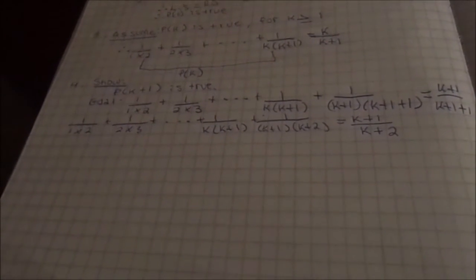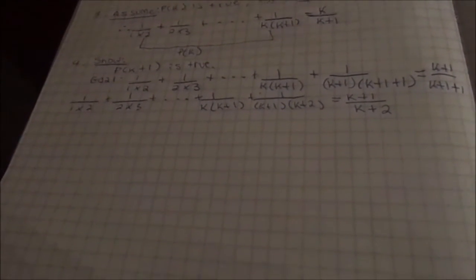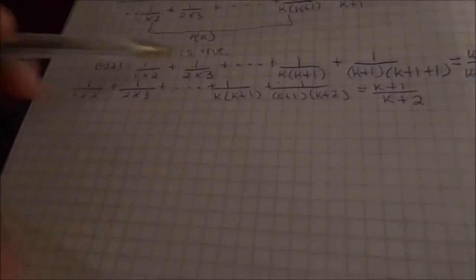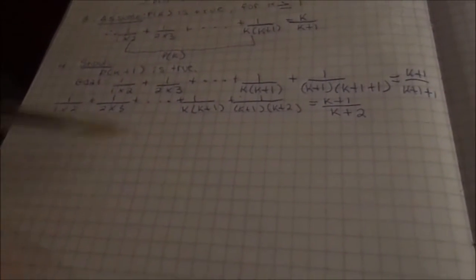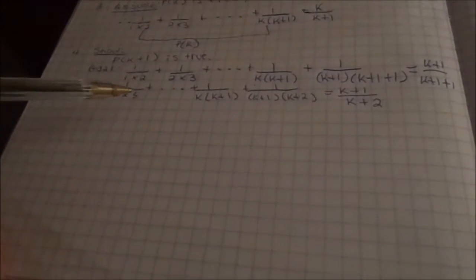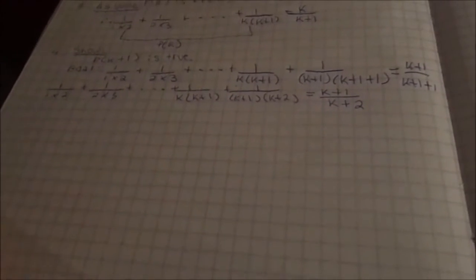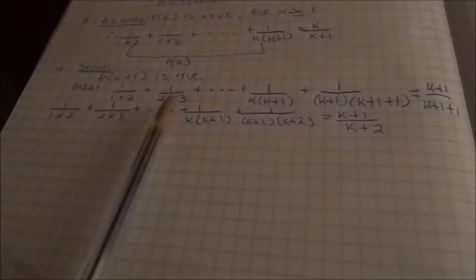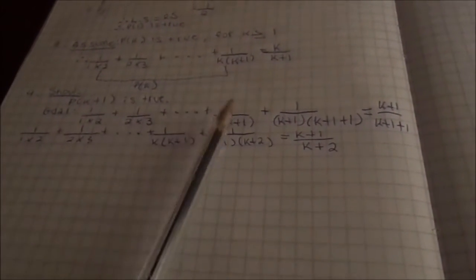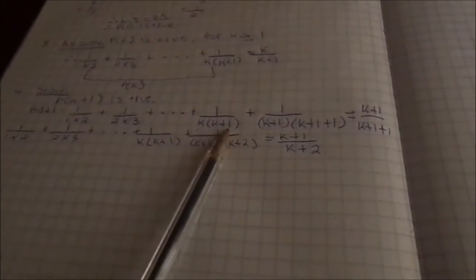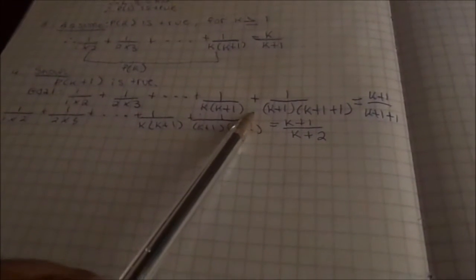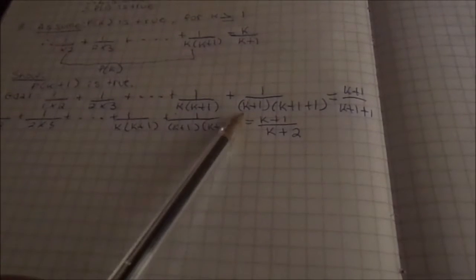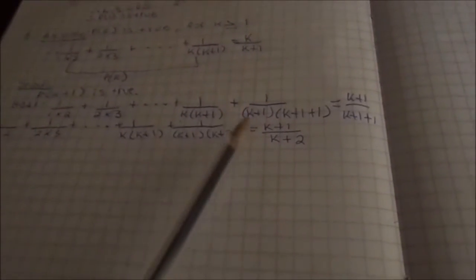Okay, so as I mentioned before, step 4 is the hardest. So to start off step 4, I'm going to show PK plus 1 is true. So I'm going to write down my goal, and basically I'm replacing K with K plus 1. So I started off by writing 1 over 1 times 2 plus 1 over 2 times 3 all the way until 1 over K times K plus 1, which was everything from step 3. But then I put K plus 1 into K.